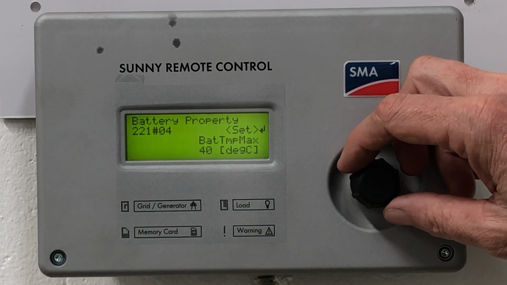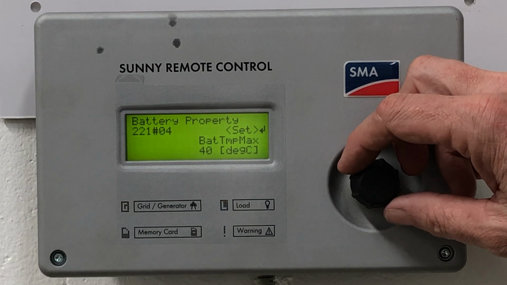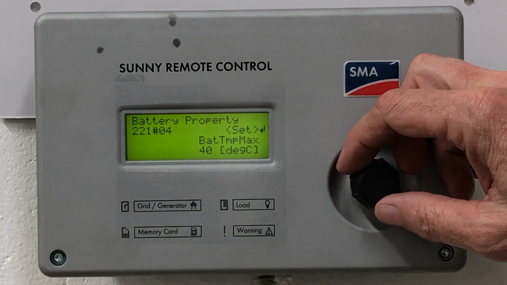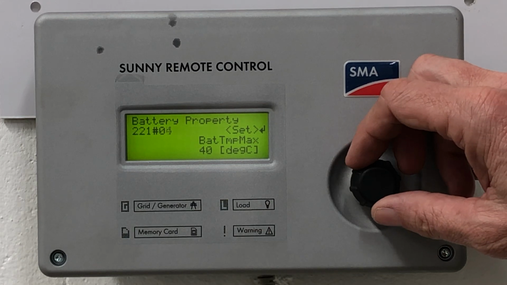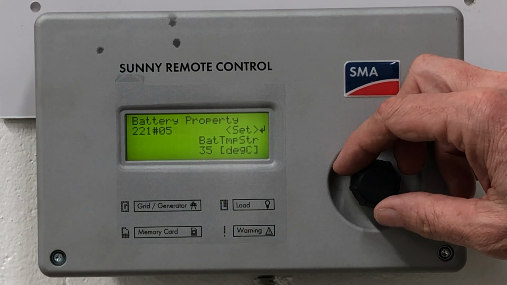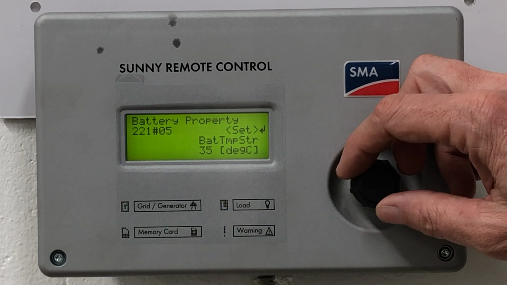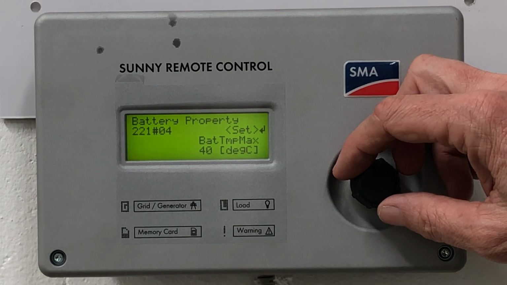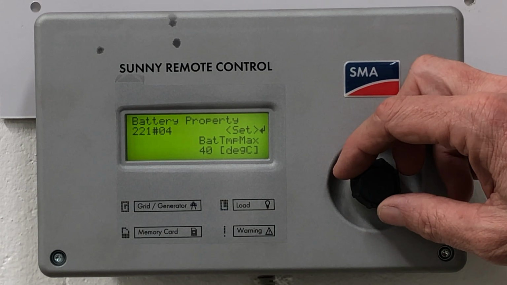Right, going down to the next setting, we can set temperatures where the system will shut down as a protection if the batteries exceed a certain temperature, and a resumption temperature. These are very high temperatures for flooded lead acid. We typically move them down to a shut-off at 35 and a restart at 30.